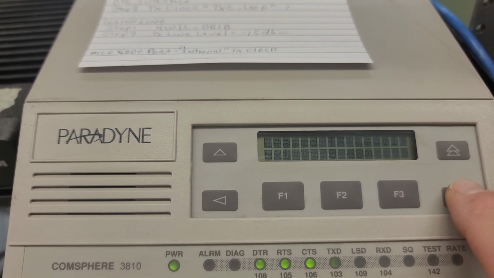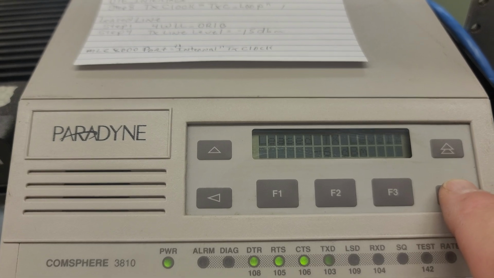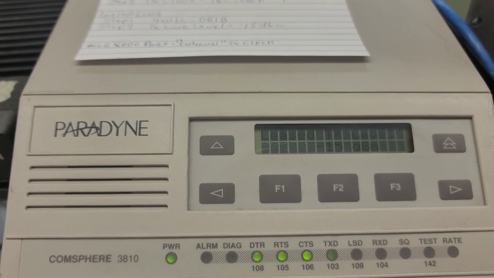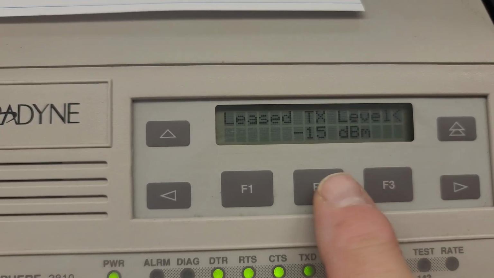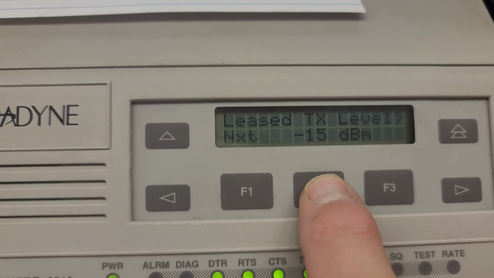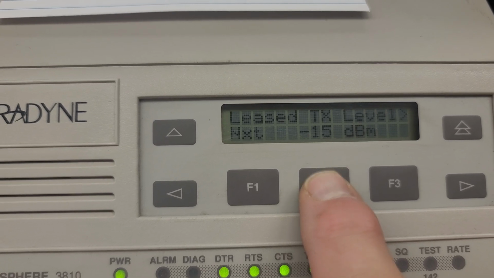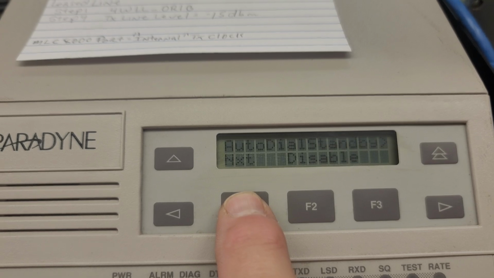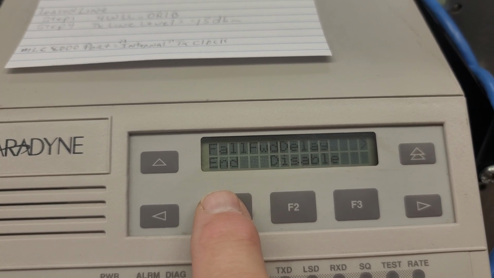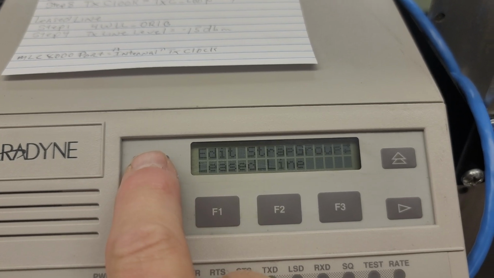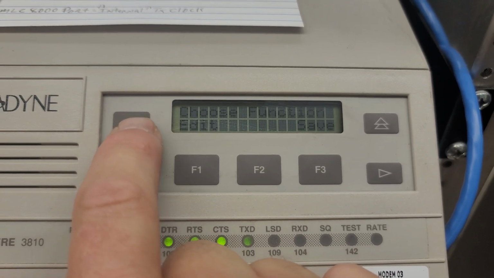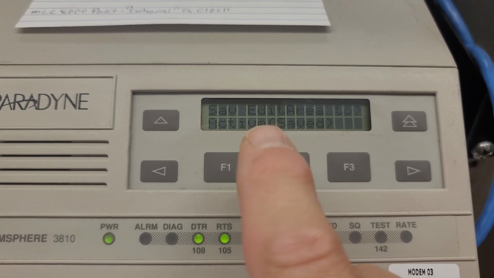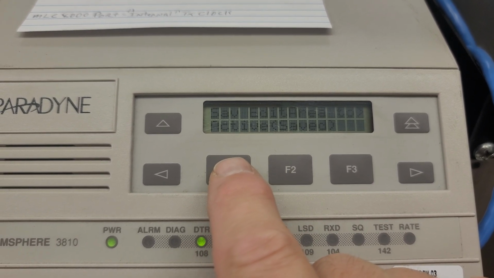I want to use the right arrow and go down to minus 15 with this, since our T1s have no loss. So I'm down to minus 15. I want to press F2 to select that. And then I'm going to hit next until it says end. Press that again. I'm going to press up arrow. It's going to say choose function, edit or save. I'm going to choose save.